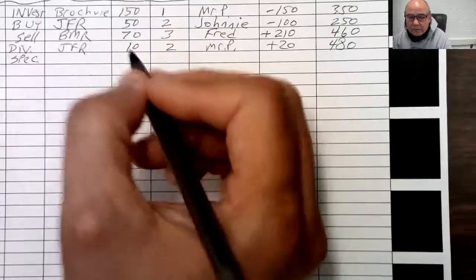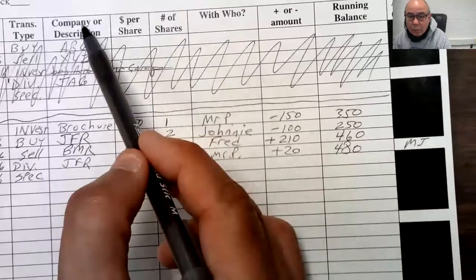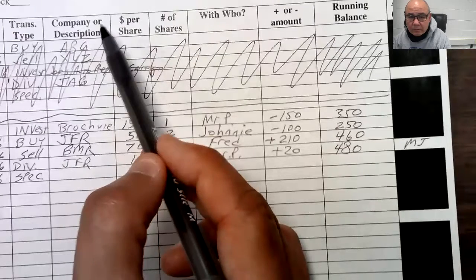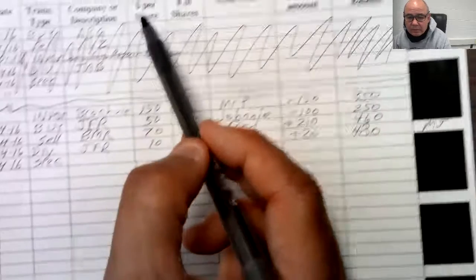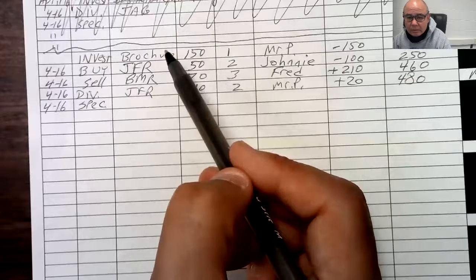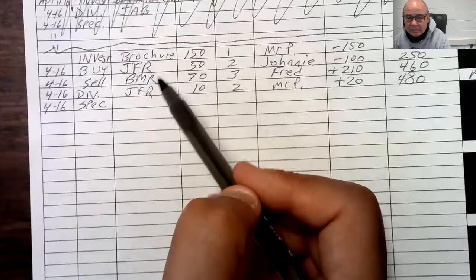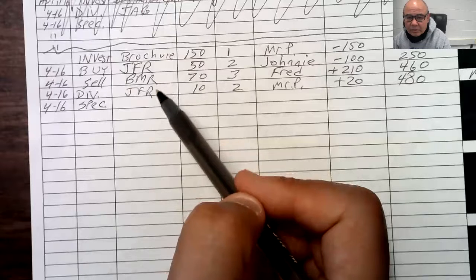And what is the special going to be? Remember, this box is company or description. In this case, we had a description of our investment. It was a brochure. They were buying and selling dividends of stocks, so we had to put company initials there.